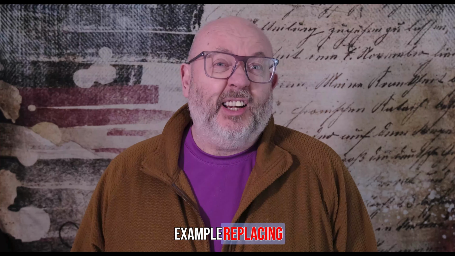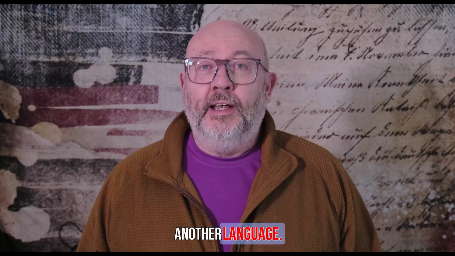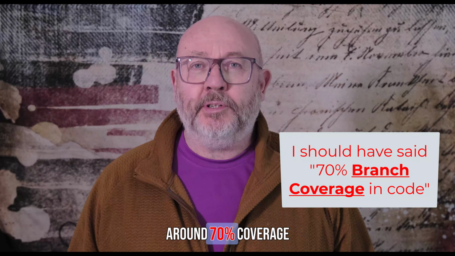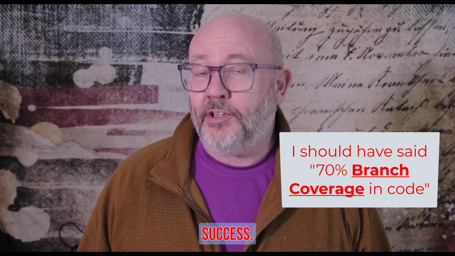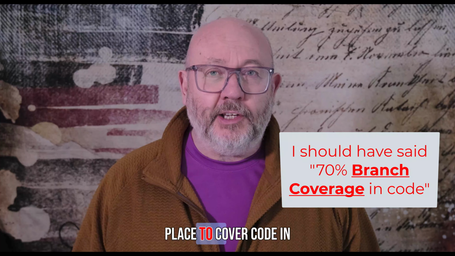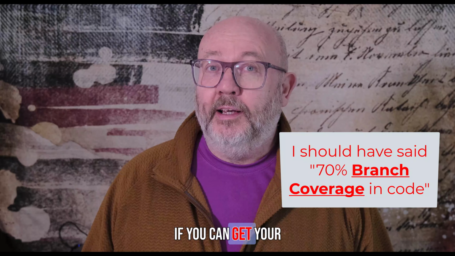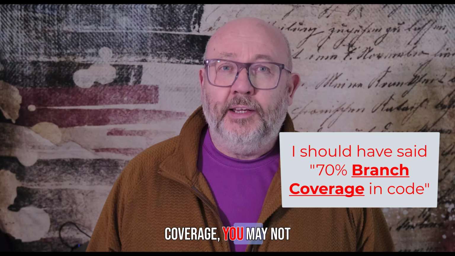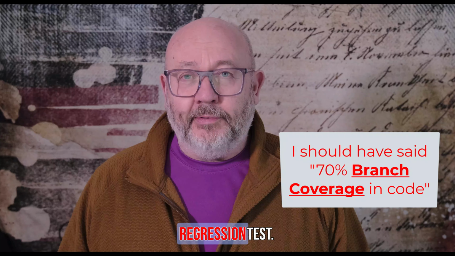8. Software migrations, for example replacing COBOL with Java or another language. Automated regression testing is the critical activity. Now, what we've learned from that is that regression tests only need to achieve around 70% coverage in code to achieve success. I mention this only to suggest developers are in a much better place to cover code in this way. If you can get your developers to collaborate with you to achieve good coverage, you might not need such a large system-level regression test.